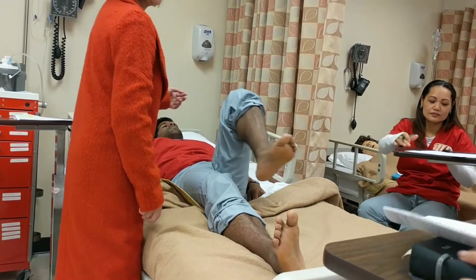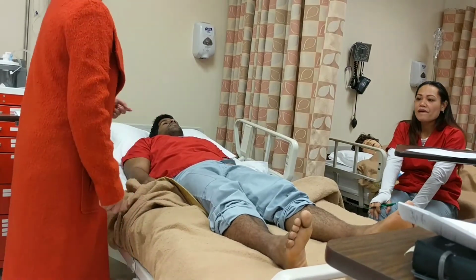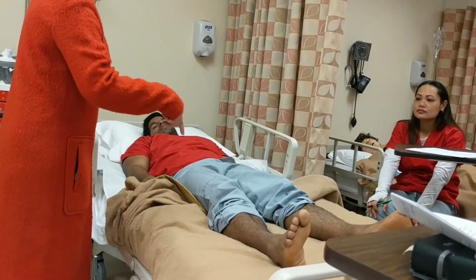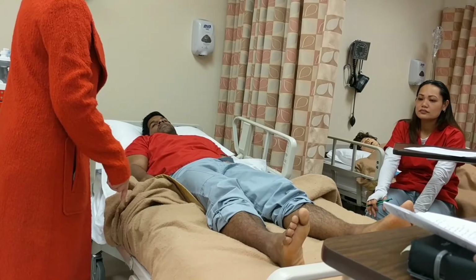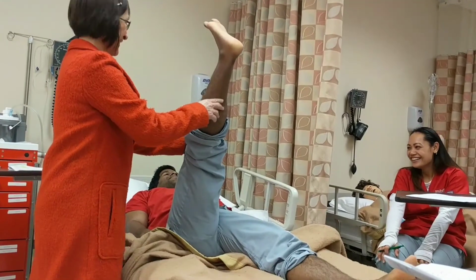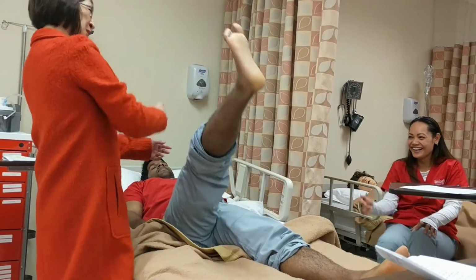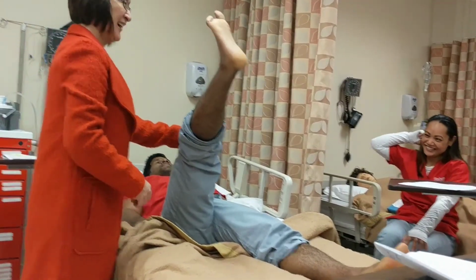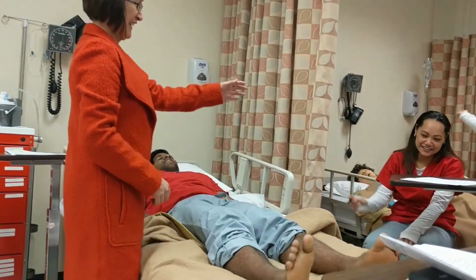And the angle here is 120. Okay, now this time, keeping your knees straight, raise your right leg. Up, keeping your knees. That's it. It's supposed to be 90. Okay. Assess muscle strength.